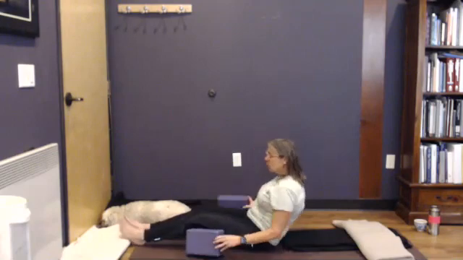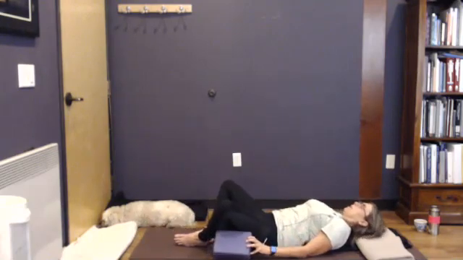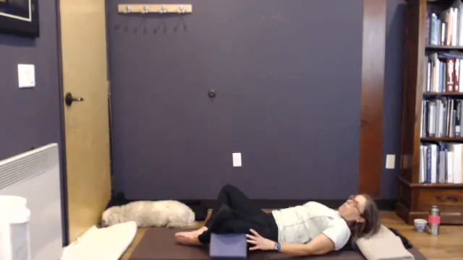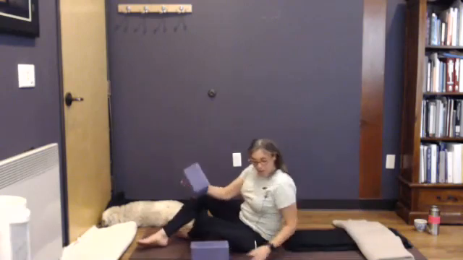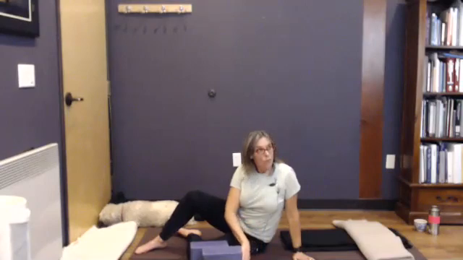And you can either have straight legs or take Baddha Konasana legs with blocks supporting the outer legs. So either Baddha Konasana legs or legs straight.